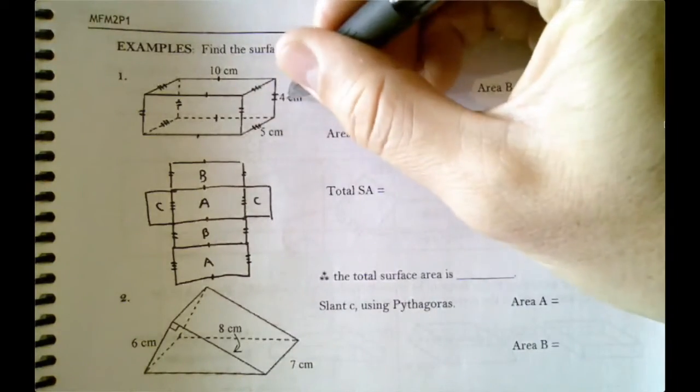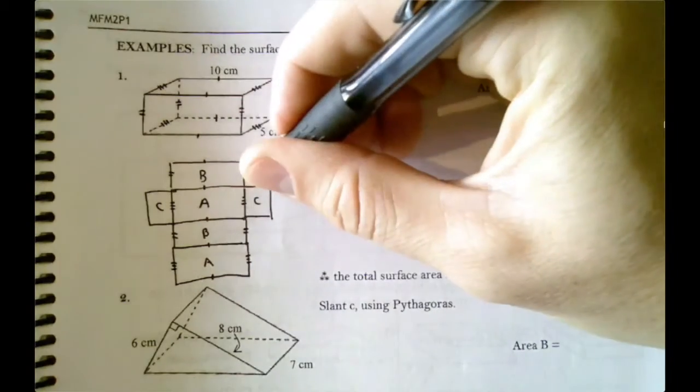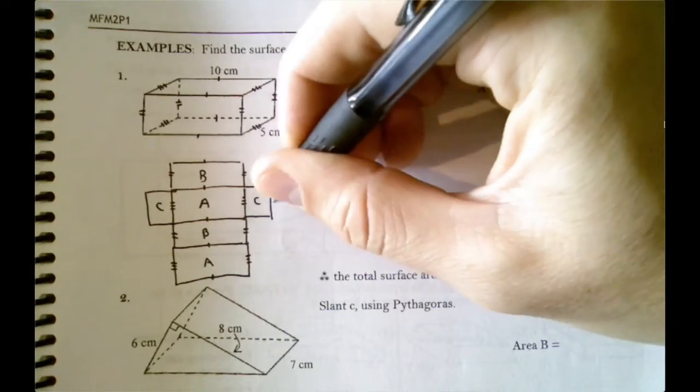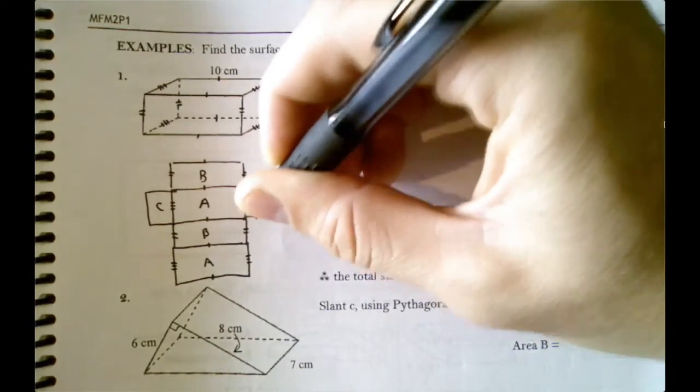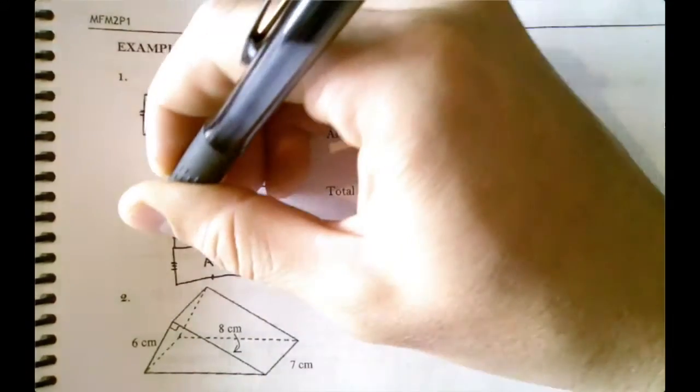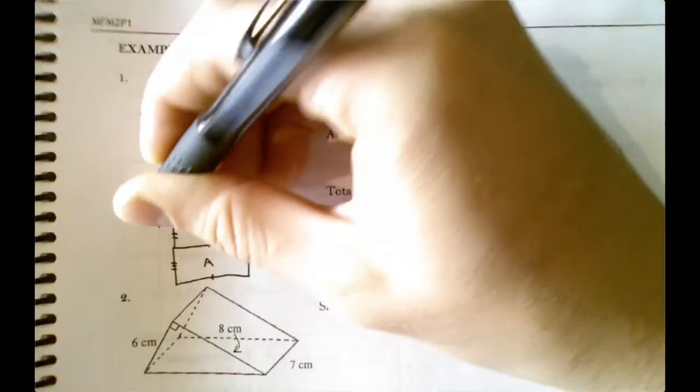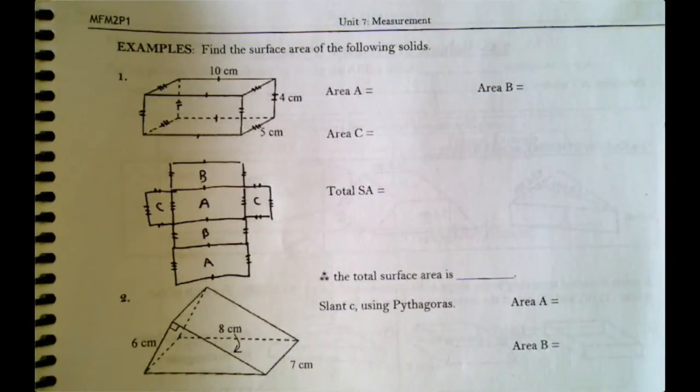And our side rectangles are 4 by 5. And there we can kind of see all the measurements on our rectangles.